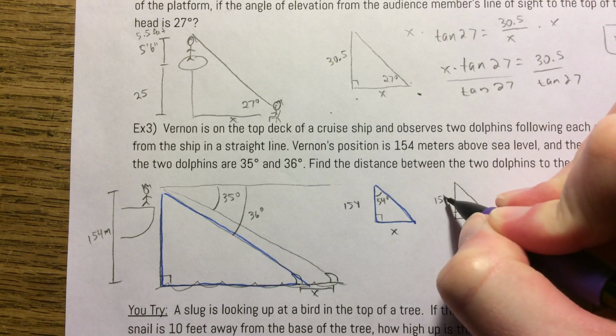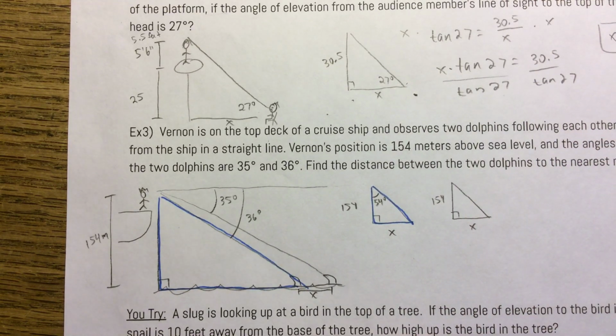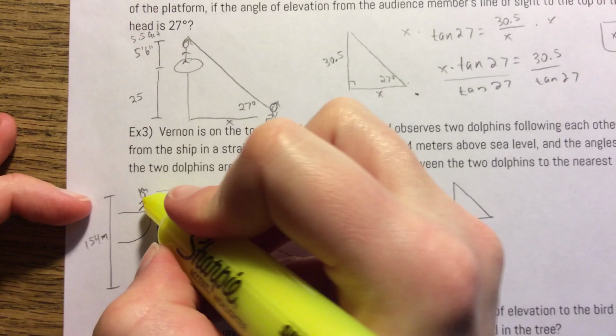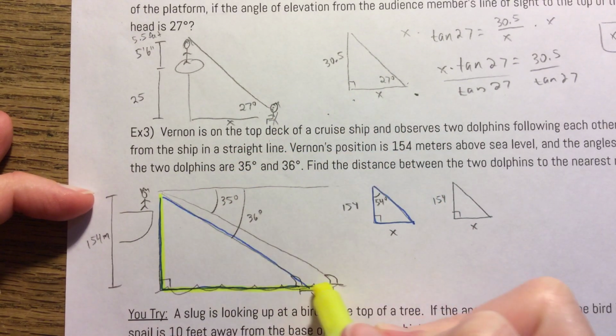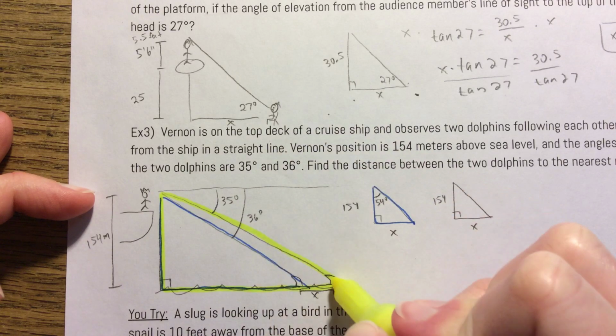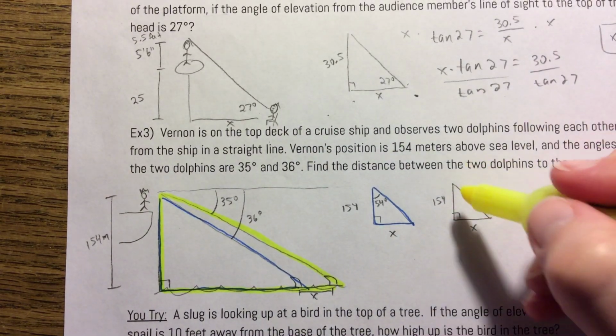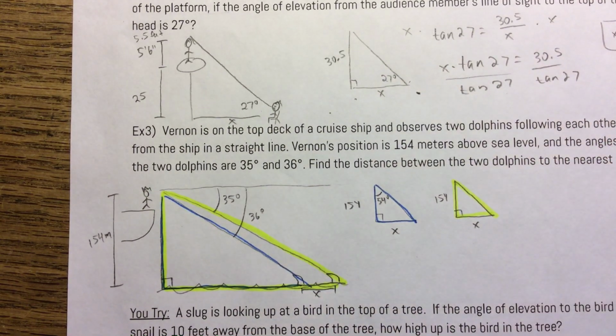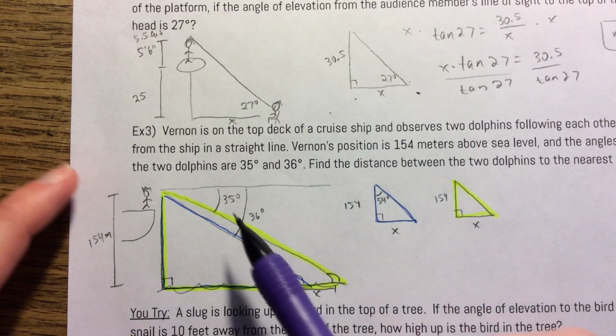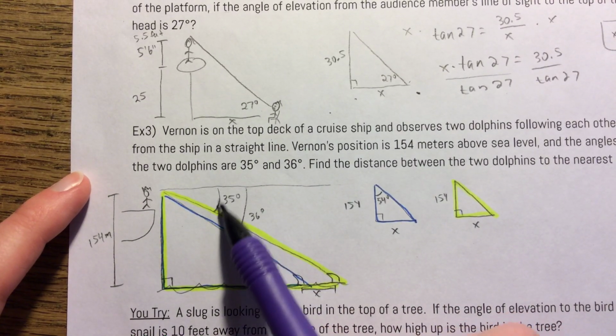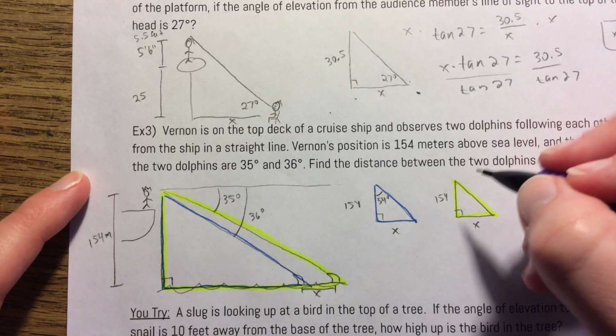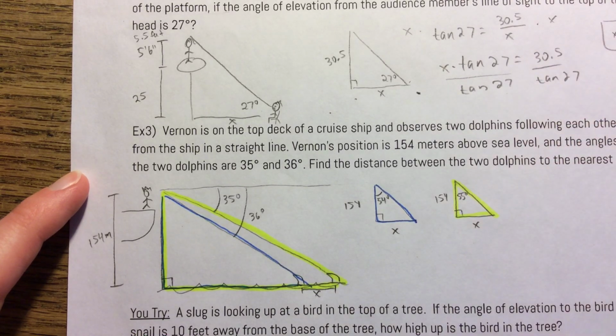This is still 154. This is what we're going to find. But now I have this. So on here, if this is 35 degrees outside of that triangle, 90 minus 35 leaves me with 55 inside the triangle.